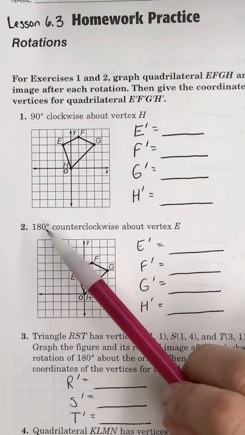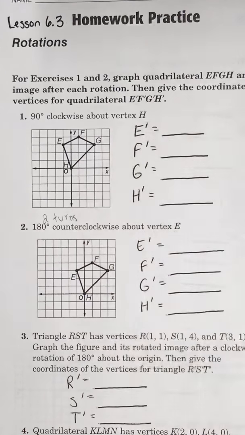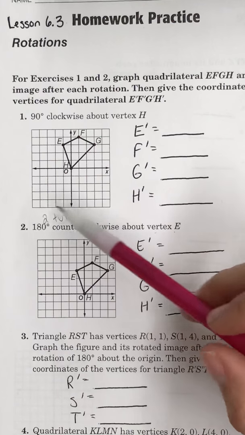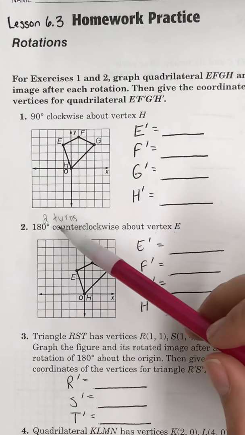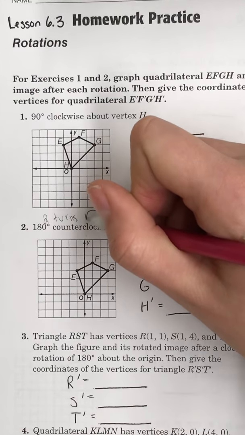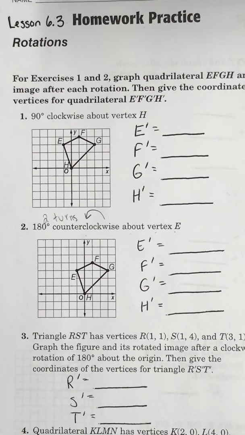So 180 degrees is 2 turns, because each turn is 90 degrees. So 90 plus 90 is 180. So when I use my patty paper, I'm going to make sure that I complete 2 turns. And then counterclockwise is in the backwards direction. So when I turn my patty paper, I'm actually going to turn it left so that it goes backwards.